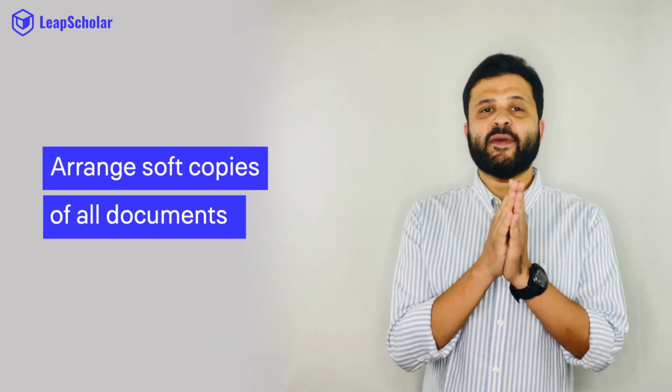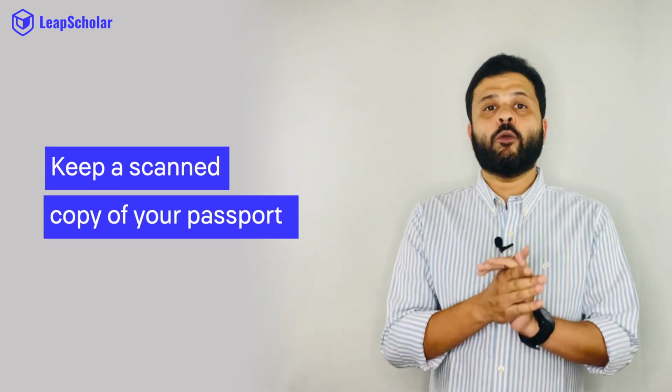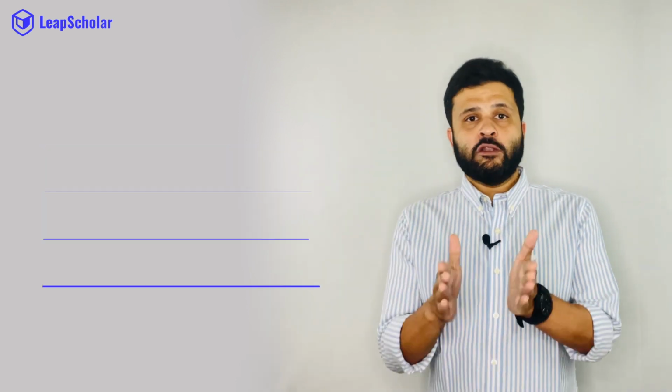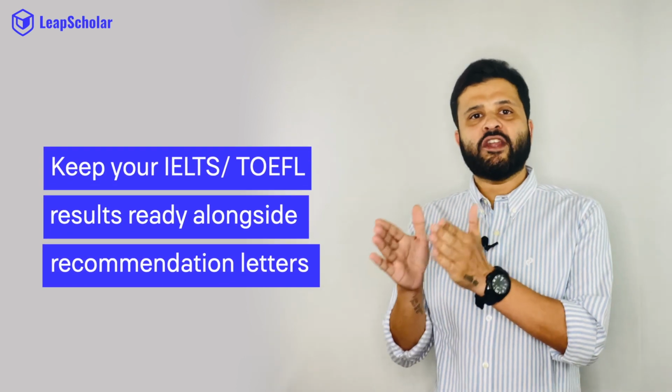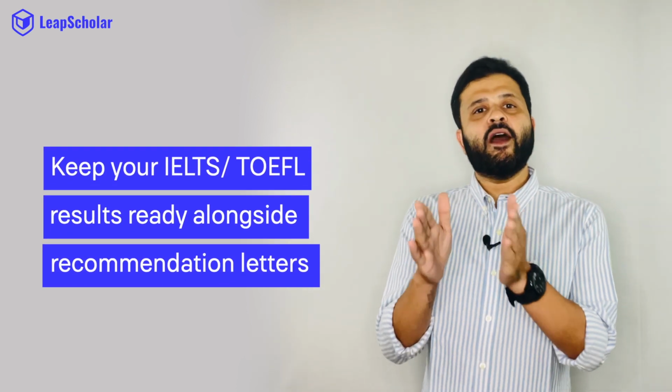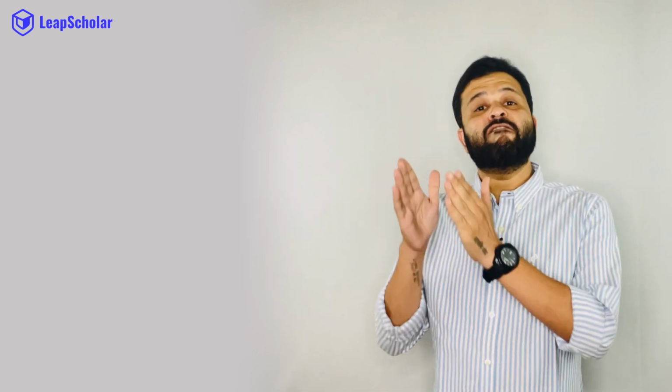Step 1. Arrange all the necessary documents as mentioned by your college or university and make sure you have soft copies ready for each of them, as you'll need to upload them on the university's portal. You should have all your academic degrees, mark sheets and certificates from class 10 onwards, and especially a scanned copy of your passport. Also, make sure you have your English language test results ready to be submitted along with your recommendation letters. It is also advisable to apply well before the deadline for a hassle-free experience.